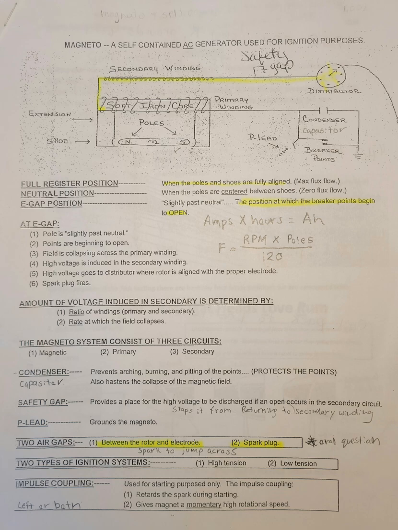In order to turn a magneto off, the primary circuit must be grounded. When the ignition system of a single reciprocating engine aircraft is turned to the off position, the primary circuits of both magnetos are grounded. The electrical circuit from the spark plug back to the magneto is completed by grounding through the engine structure.